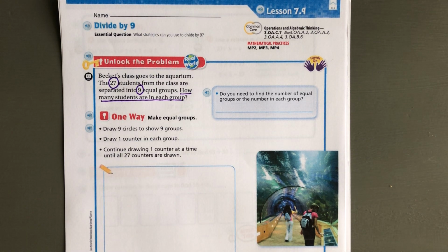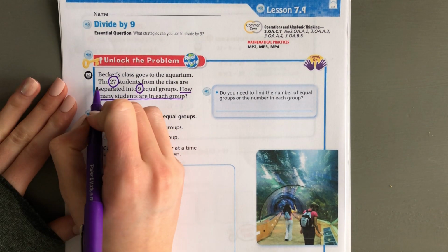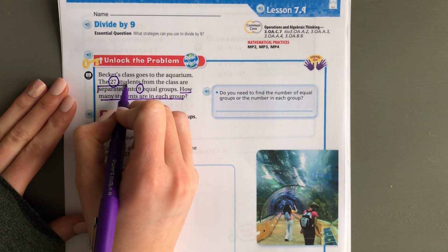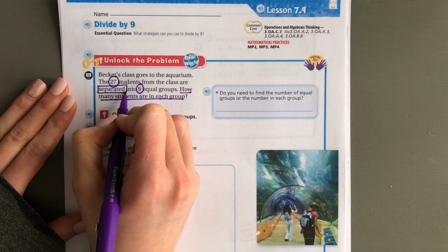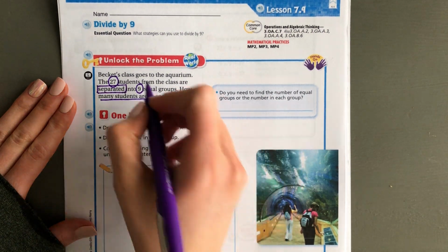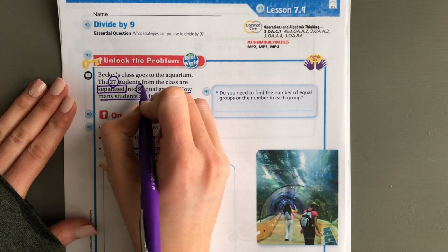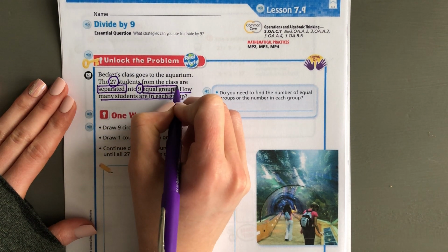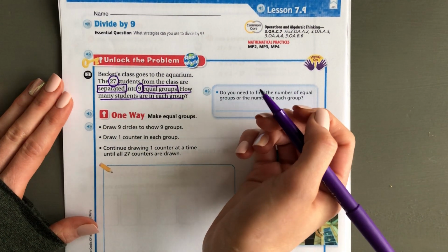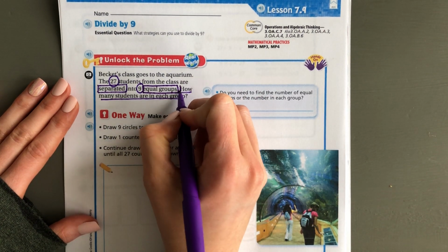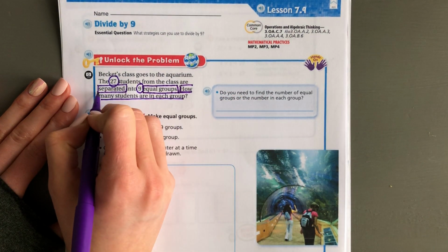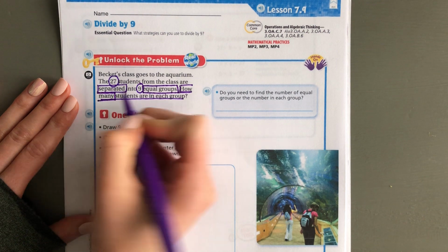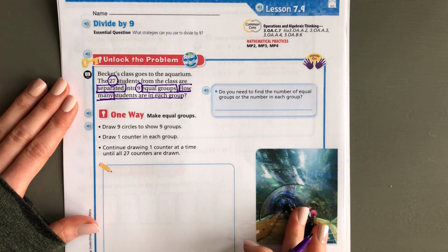So now I'm going to box those operation clues. So I'm going to box the word separated because that tells me that I'm going to break up one of the numbers, or divide. Then we've got this equal groups here. Equal groups tells me that I'm going to put them into equal groups, obviously. And then we're trying to find how many. So those are the words that are going to help us figure this problem out.